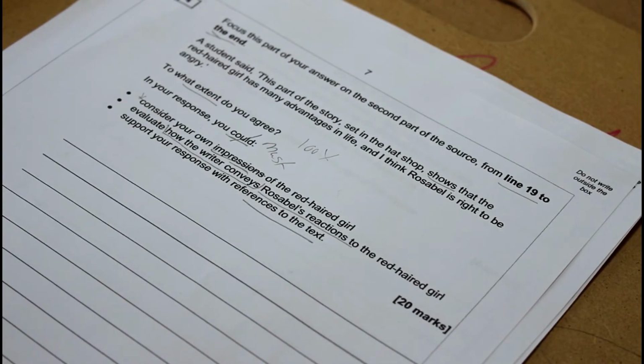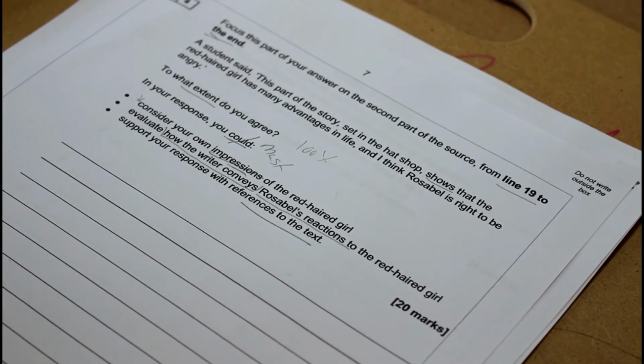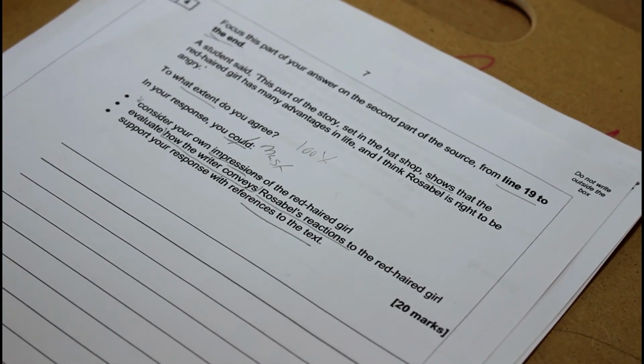Evaluate how the writer conveys Rosabelle's reactions. Think about her reactions, how she works hard to please, how she is tired, beleaguered, breathless, and eventually something almost collapses inside her. And then obviously support your references to the text. Please use short quotations. You will not get the marks if you do not use quotations. And remember, this question is worth 20 marks. Anyway, that's as much as I want to say about question 4.